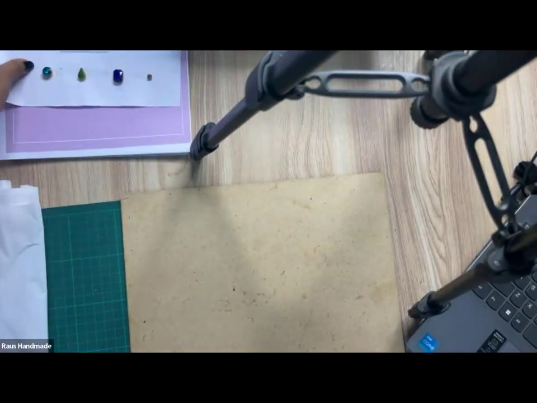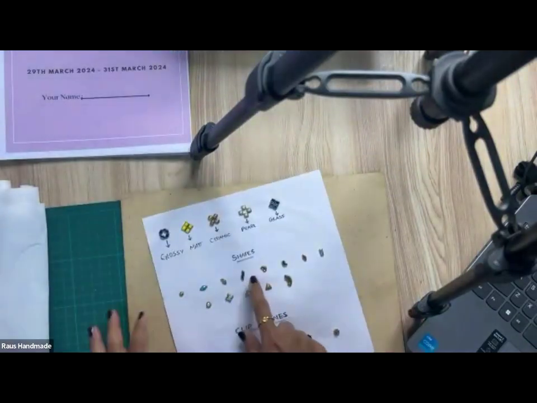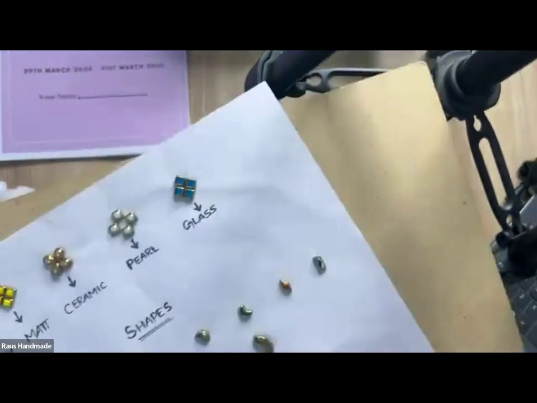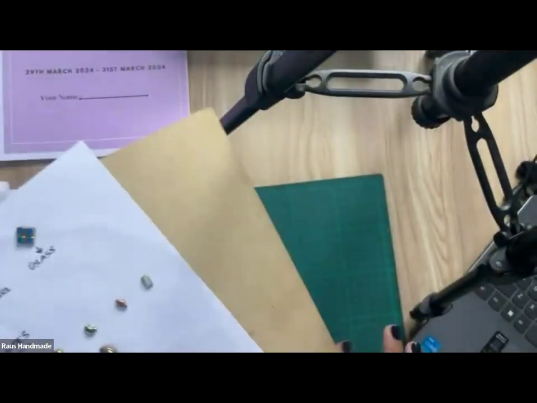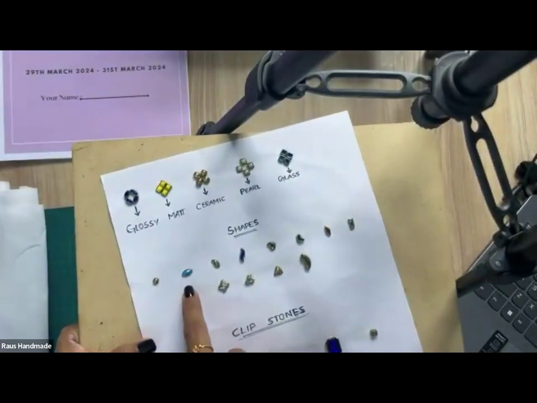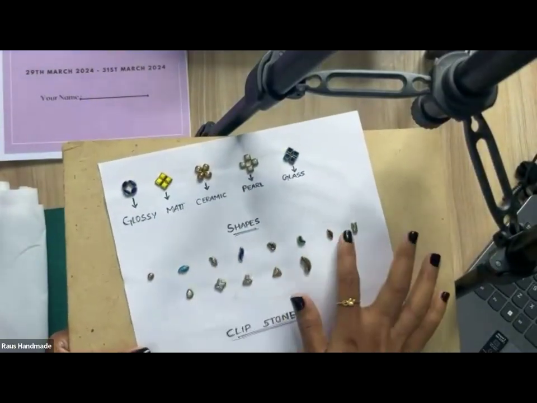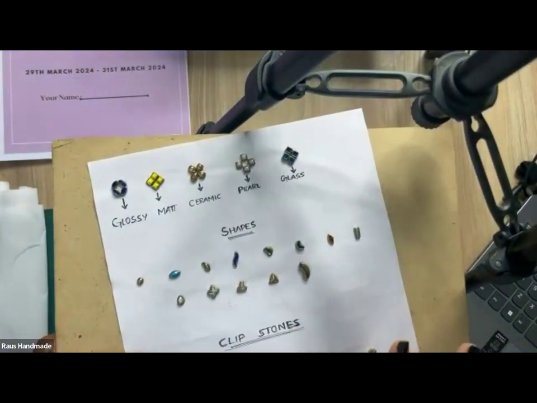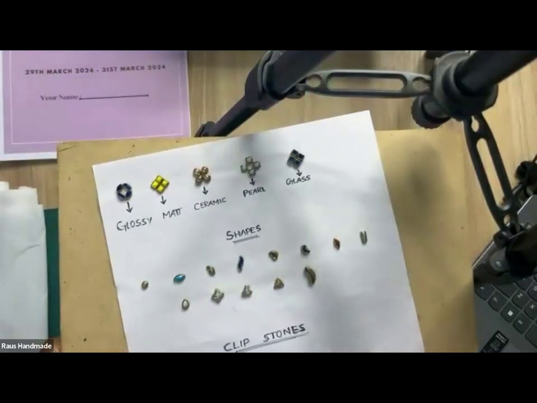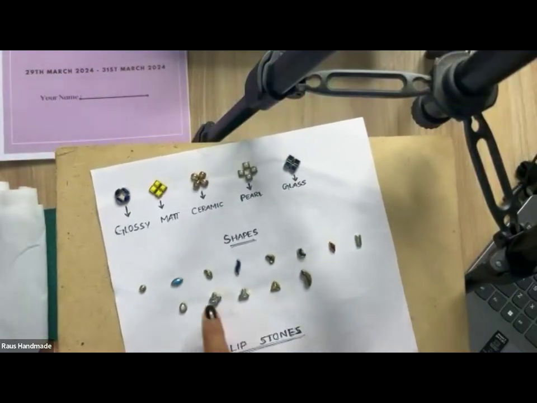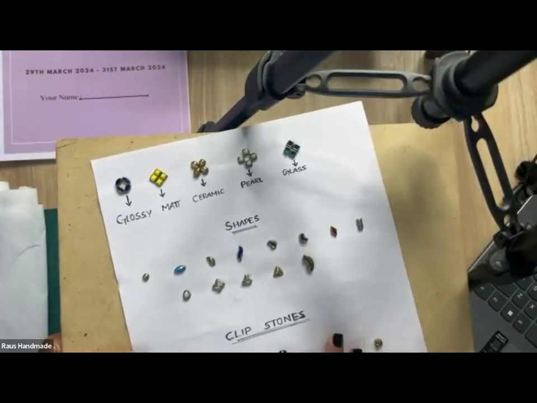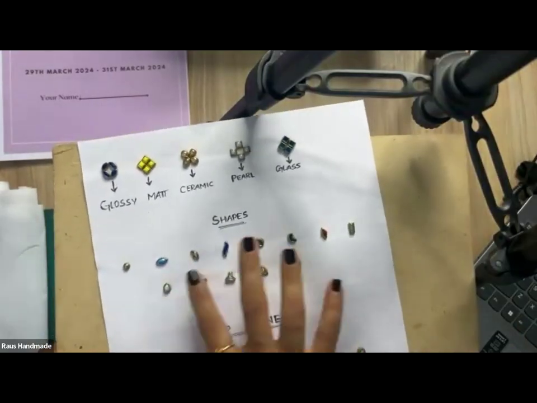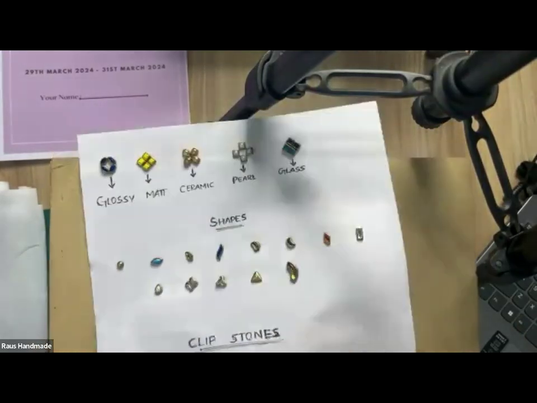Okay. And again we have different shapes. I've attached a few shapes over here. I've just attached very few shapes, but we also have many other different shapes available in the market. So just for your reference, I've attached a few shapes.